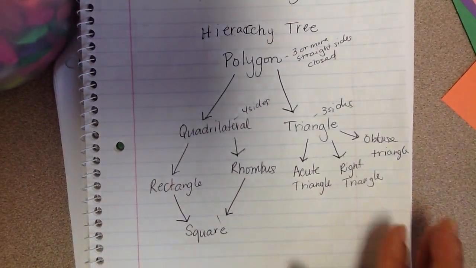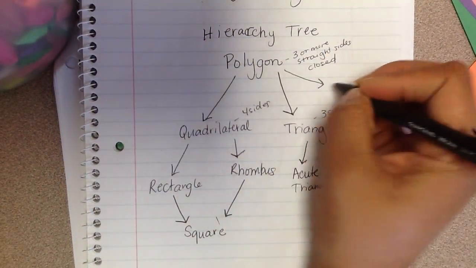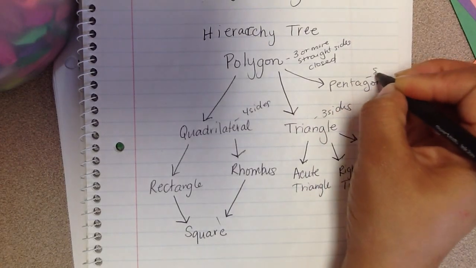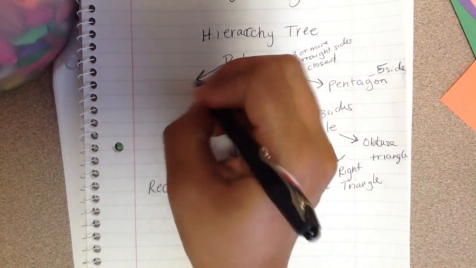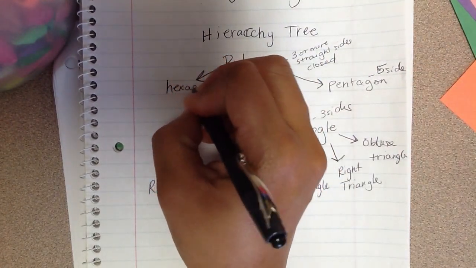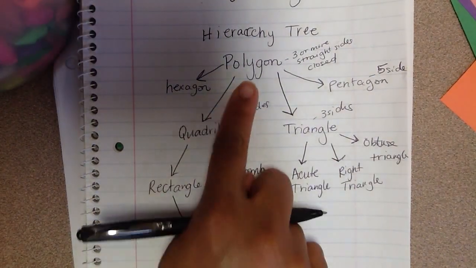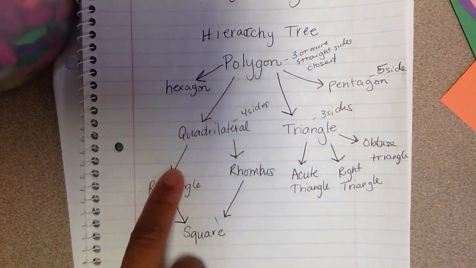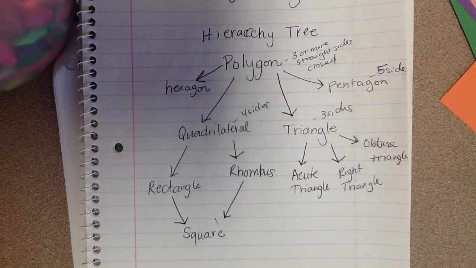Now, there's other types of polygons that don't fit in quadrilateral, don't fit in triangle. One of those types of polygons could be a pentagon because it has 5 sides. Another type of polygon that could go here is a hexagon because it has 6 sides. And you could continue to add to this, but you see that the big category here is polygon, and then we bring it down into other little subcategories and talk about what fits up under those family trees, so to speak. Okay? So that's a hierarchy tree.